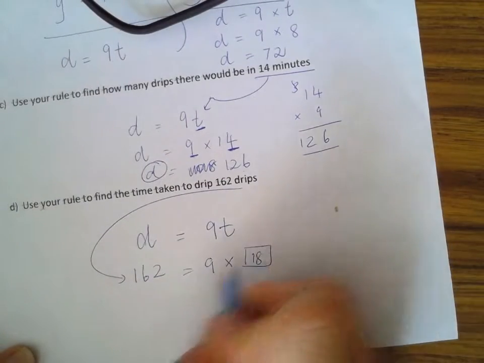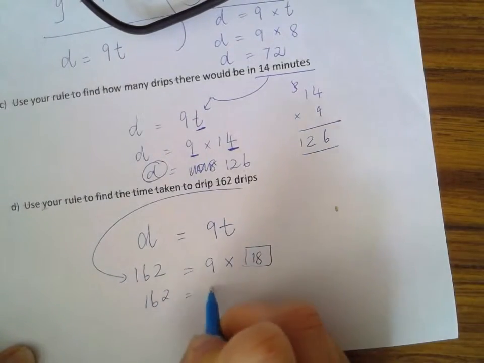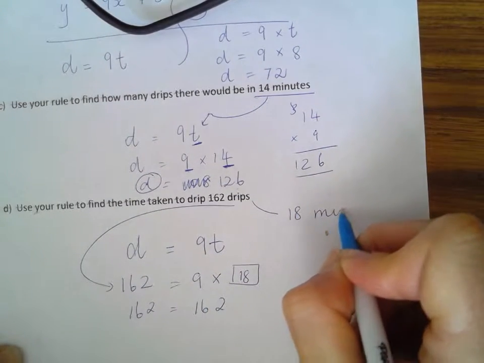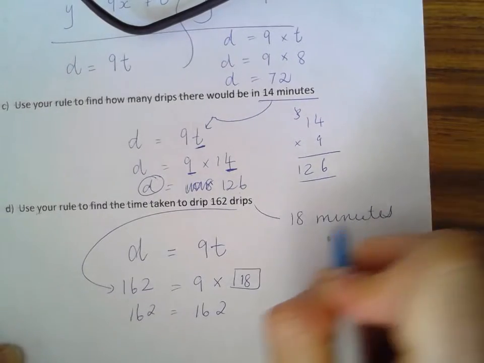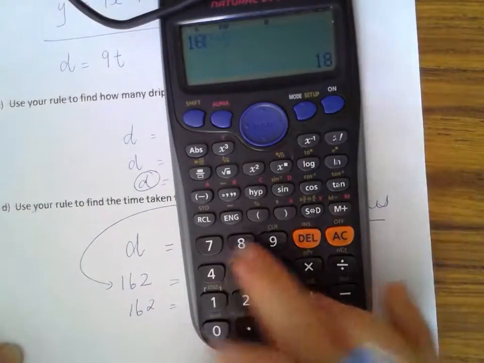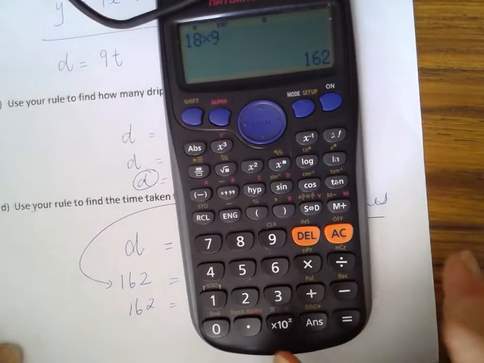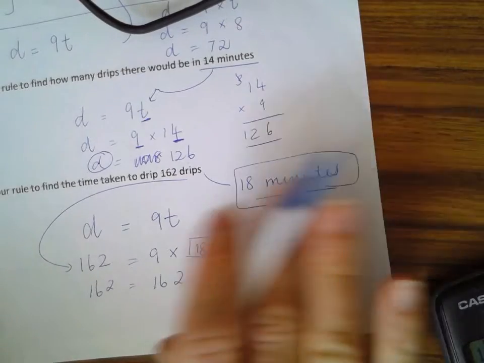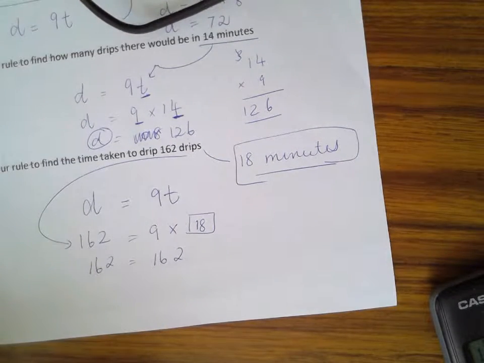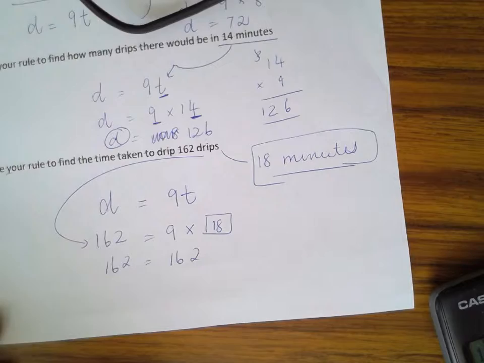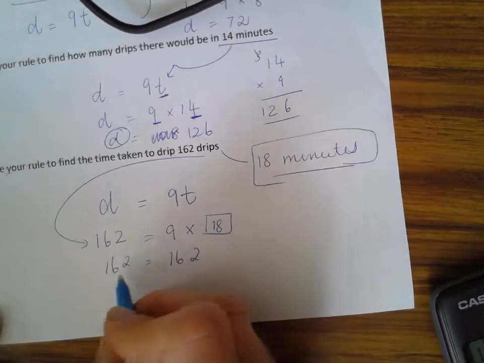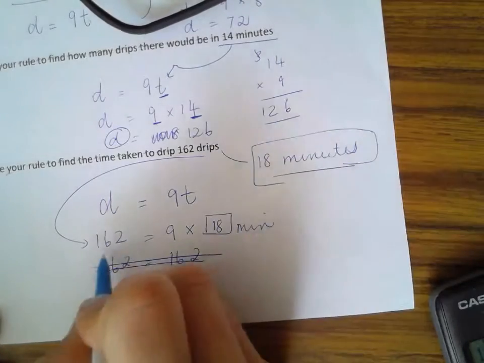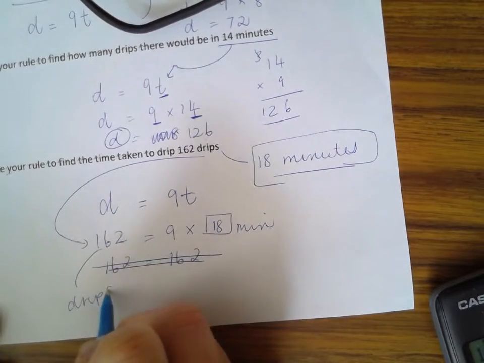So 162 equals 162. So the time is 18 minutes. Okay, 18 multiplied by 9 is 162. So it's going to take 18 minutes to drip 162 drips. We didn't need to worry about that last bit, that might be confusing. That's your minutes, that's your drips.